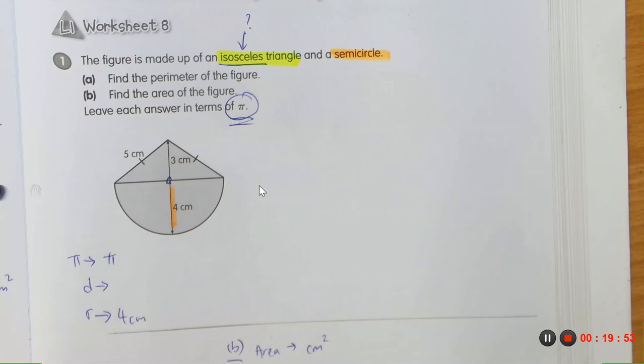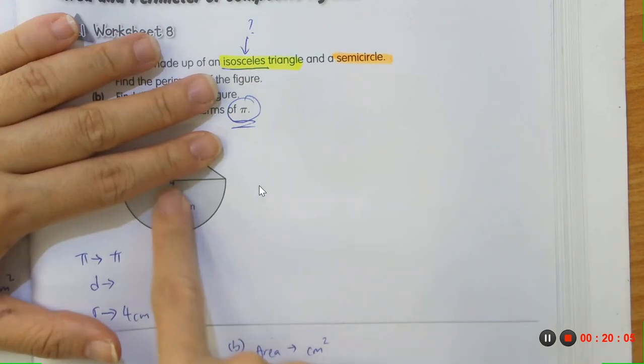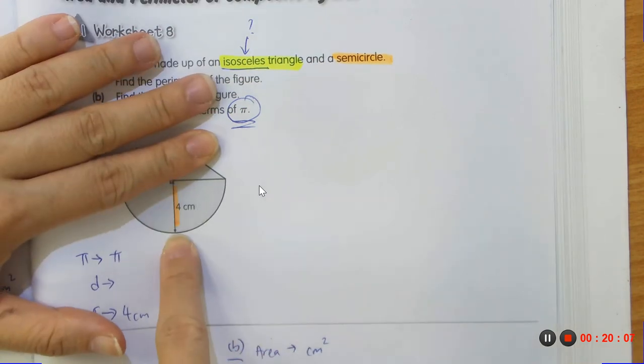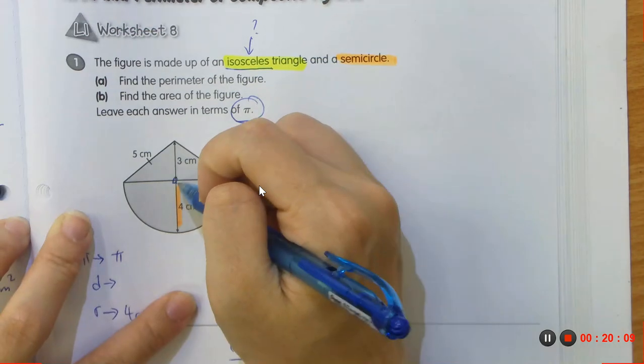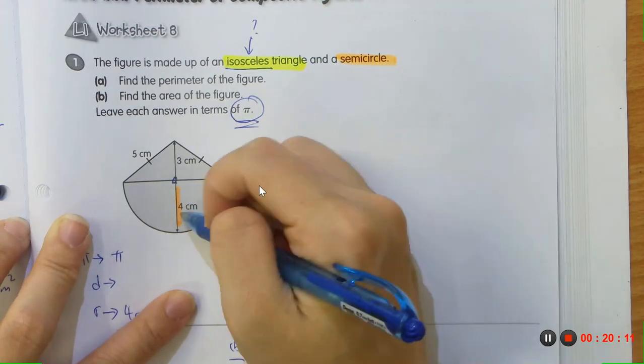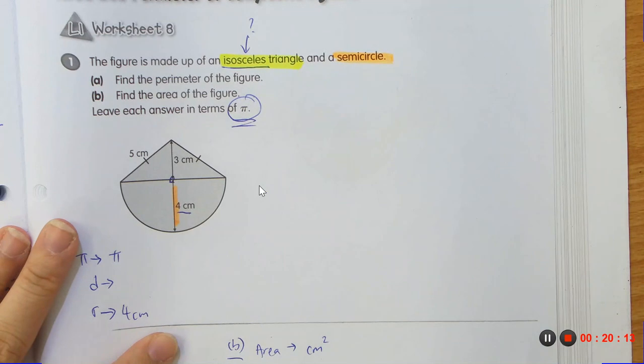Is it the half of a circle? The half of a circle is diameter, eh? It's half of the semicircle to be exact, okay? So you can see that it's almost like a quarter circle. So I can say that if this is a semicircle and its radius is 4, where else can I write 4?